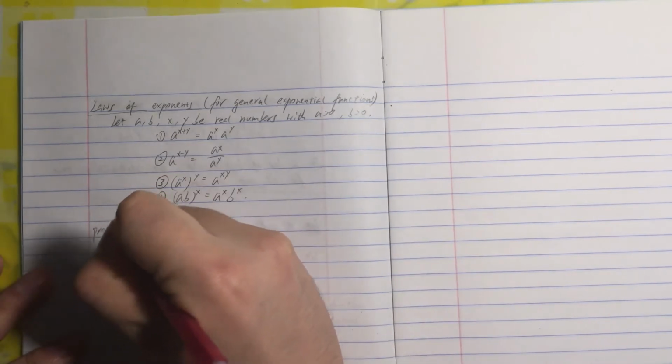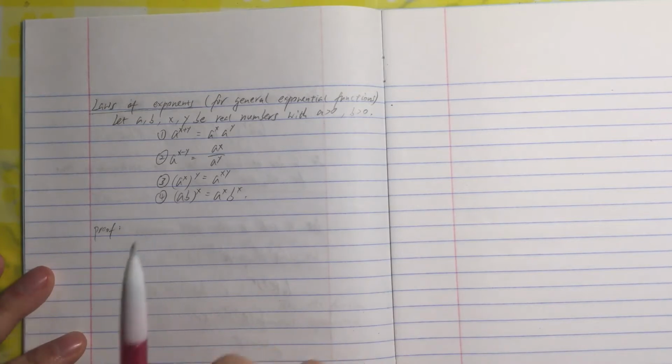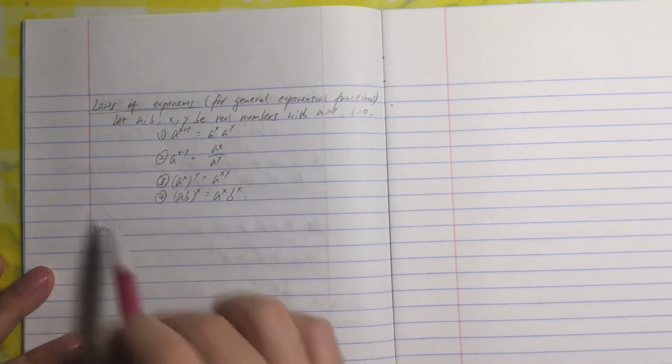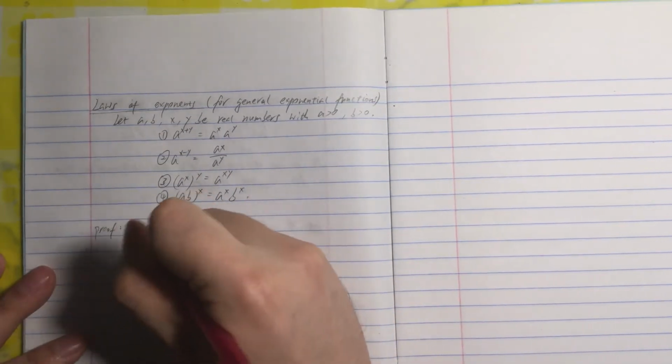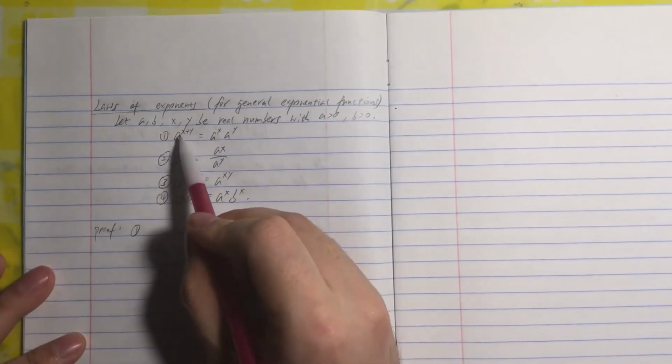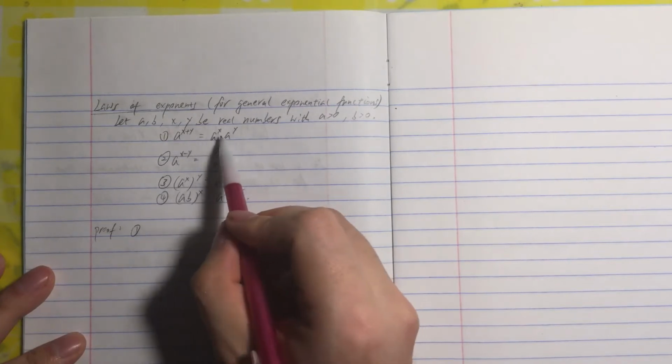Let's prove it. We will prove these laws using the law of exponents for natural exponential functions. So first law, how do we prove it? How can we prove a to the power of x plus y equals a to the power of x times a to the power of y?